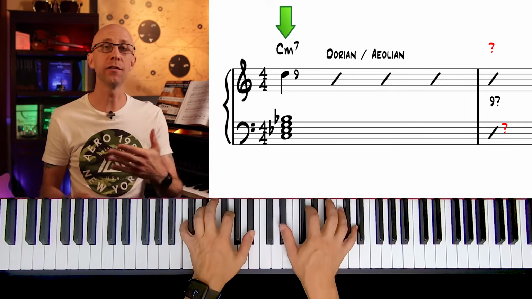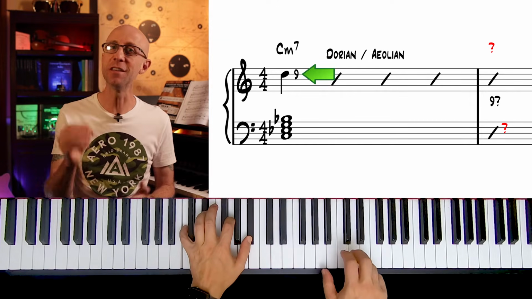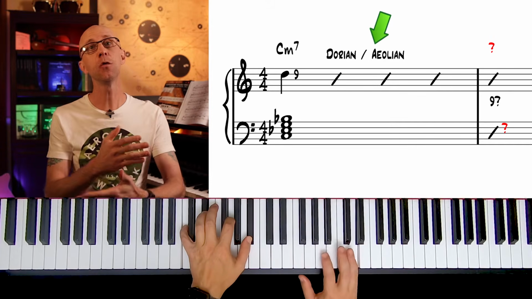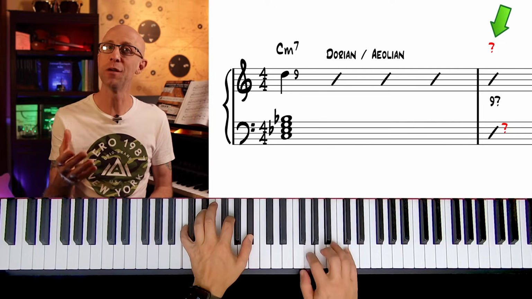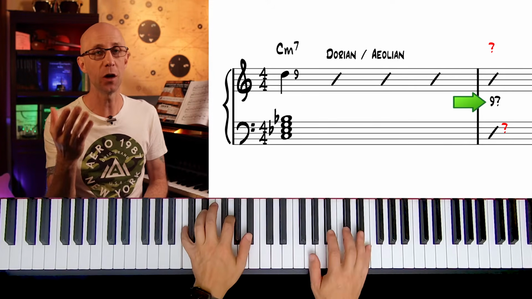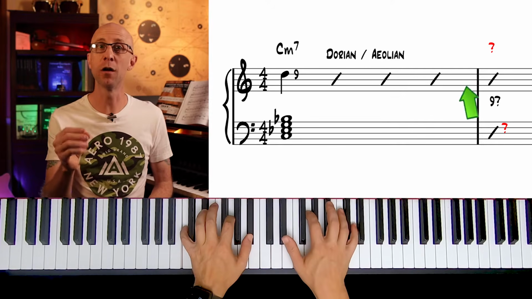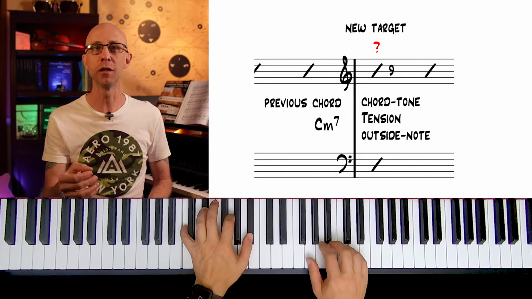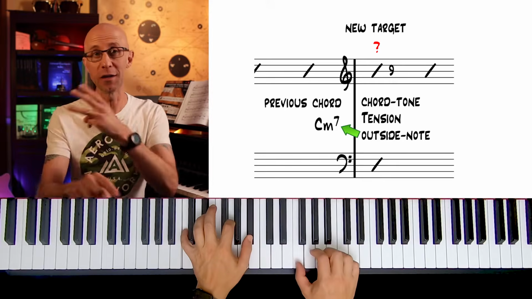Let's say we're on a C minor 7. So of course, our last target note must have been a D since it's the ninth of C minor 7. Right now, we can play any note from C Dorian or C Aeolian. The next chord will be determined by the note we'll choose as our target. And if we think of this target note from the perspective of our current chord, C minor, the next target could either be a chord tone, a tension, or an outside note.